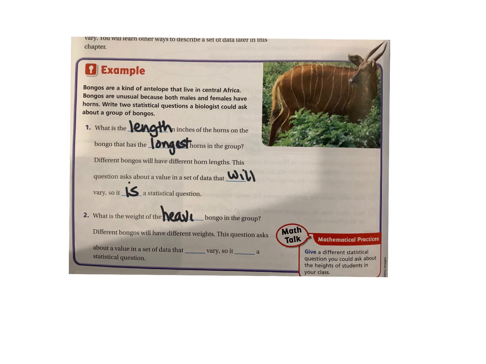We'll put heaviest. What is the weight of the heaviest bongo in the group? Different bongos will have different weights, so that's a variety. This question asks about a value in a set of data that will vary, so it is a statistical question.